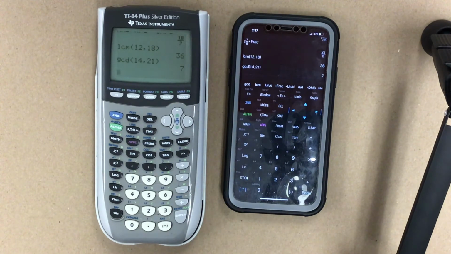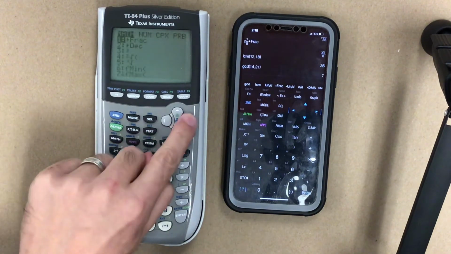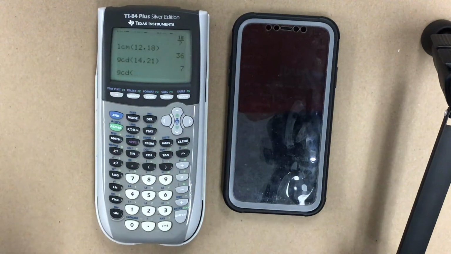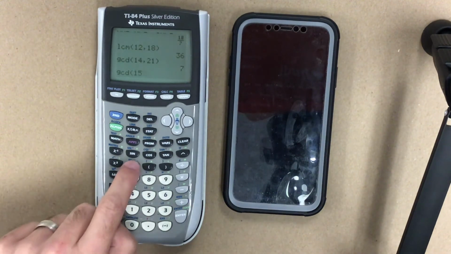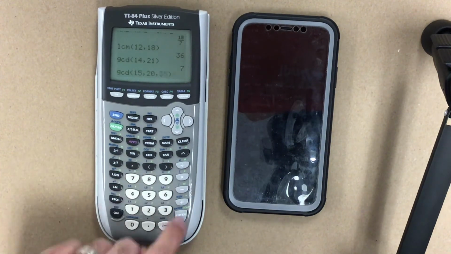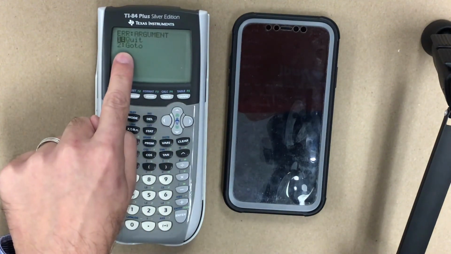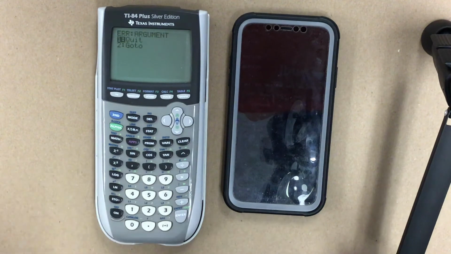One last thing that I'm going to point out when it comes to LCM and GCD, you cannot do 3 numbers at a time. So let's take an example. If we're going to find the greatest common factor between 15, 20, and 35. Okay, 15, 20, and 35. I cannot go to math, numbers, GCD, my greatest common factor, and type in 15, 20, 35, close it. It's going to give me an error. Because the calculator or on your phone, it can only do it with 2 numbers at a time.